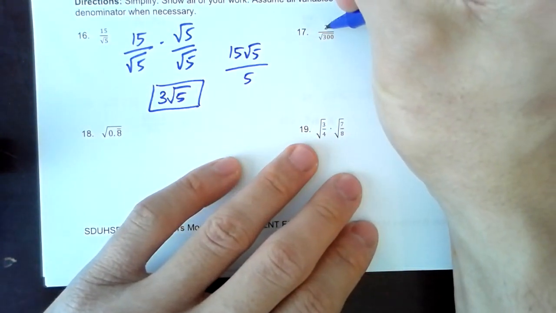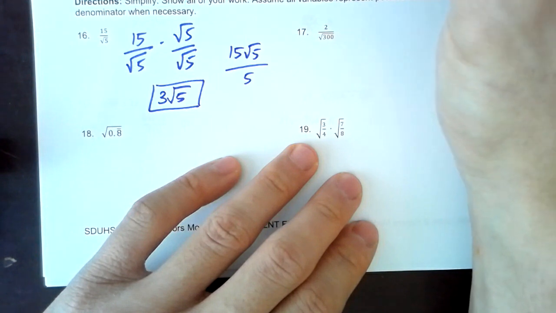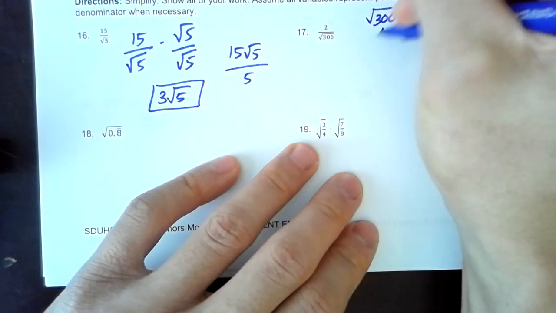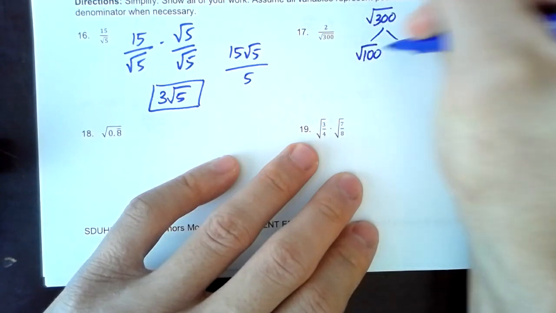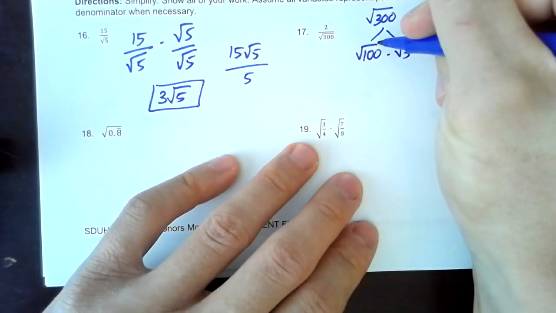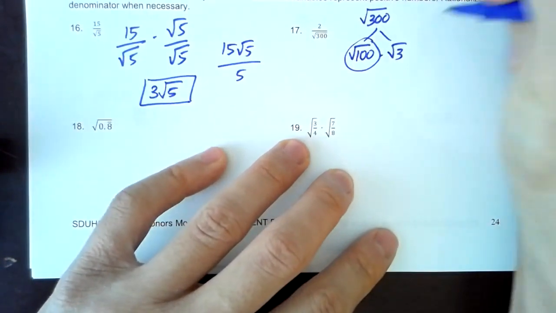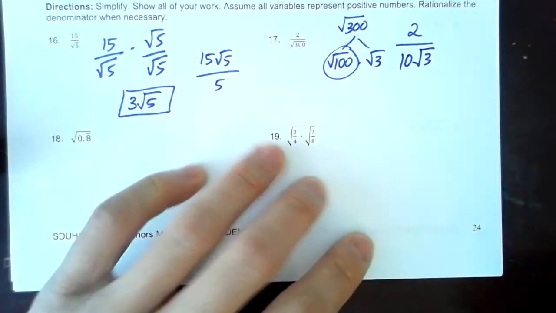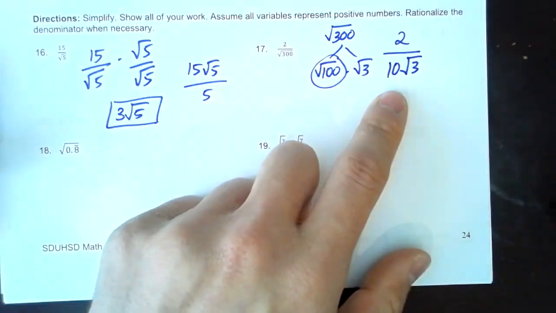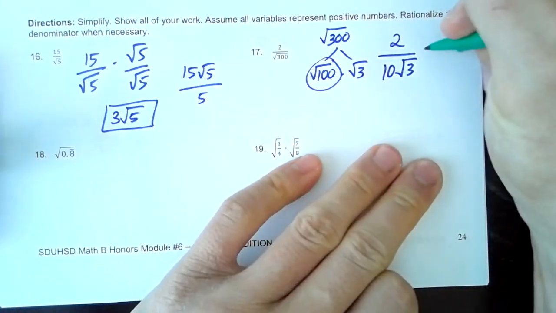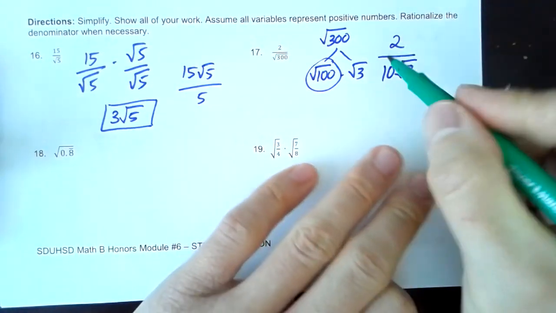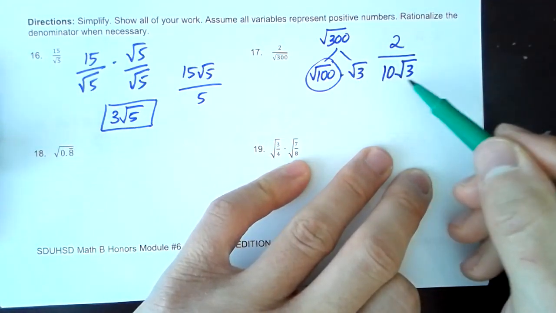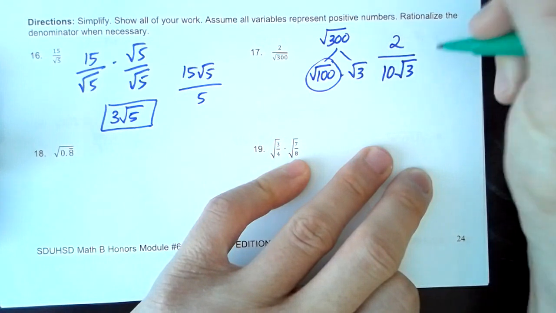2 over root 300. I'm going to actually do something quite fun, and I'm going to simplify root 300 first. That becomes root 100 times root 3. This becomes 10. So essentially the question is 2 over 10 root 3. Still not an acceptable final answer because you have a radical on the bottom and you must always rationalize the denominator. The denominator is never allowed to have a square root.